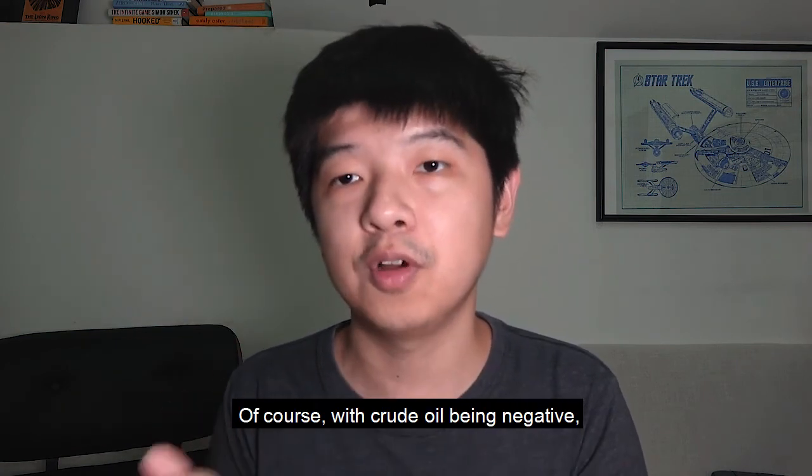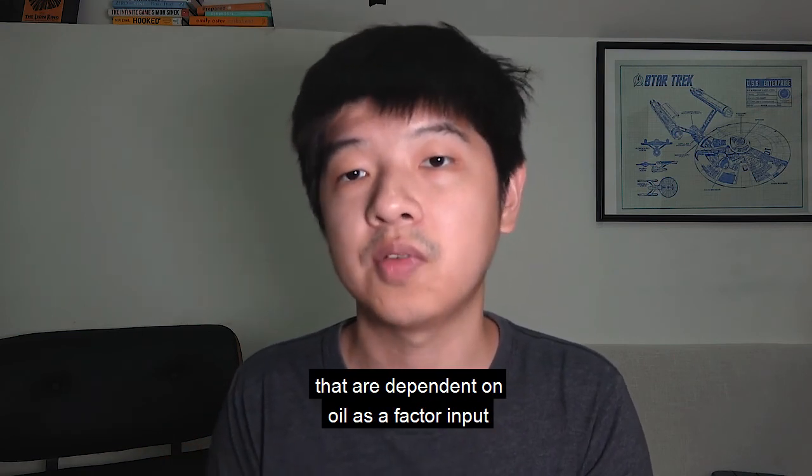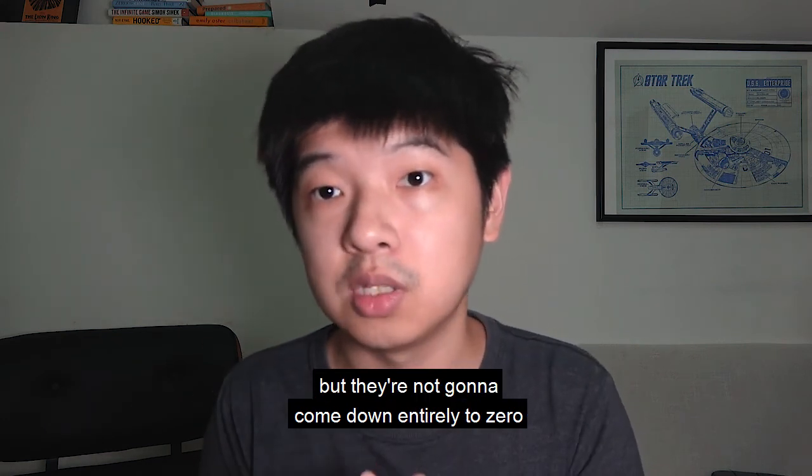Of course, with crude oil being negative, it definitely tells us that prices of certain goods that depend on oil as a factor input are going to come down pretty soon, but they're not going to come down entirely to zero and then go negative.